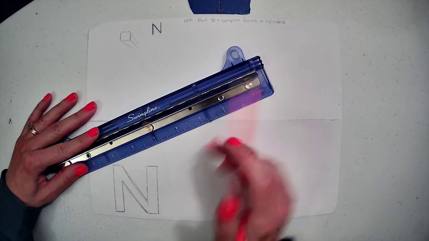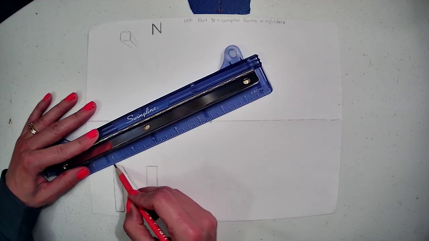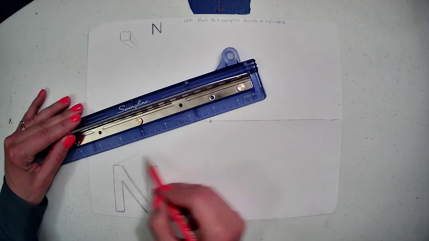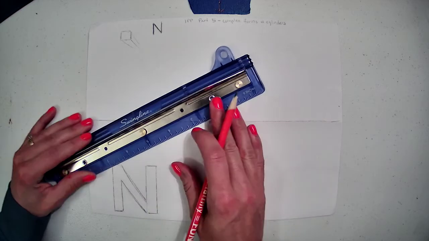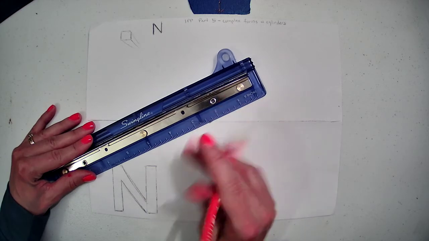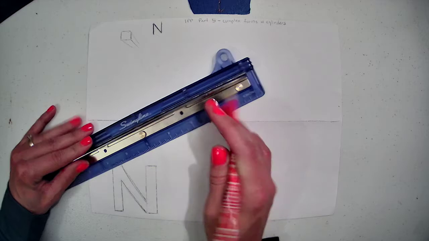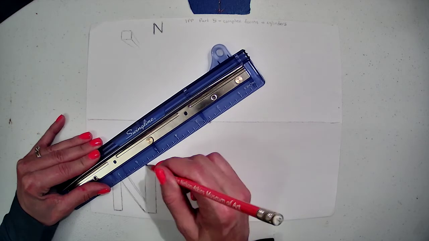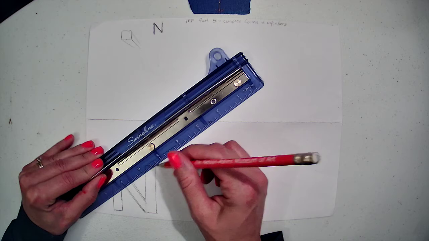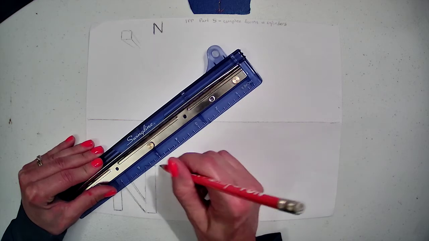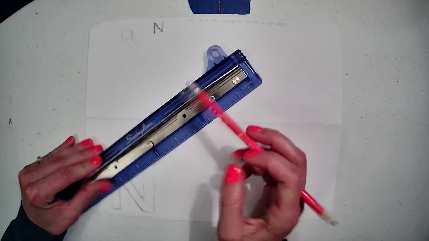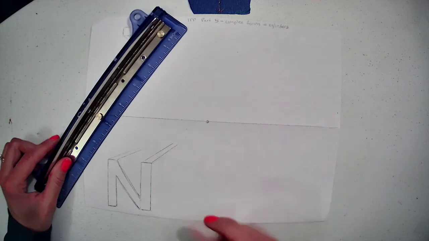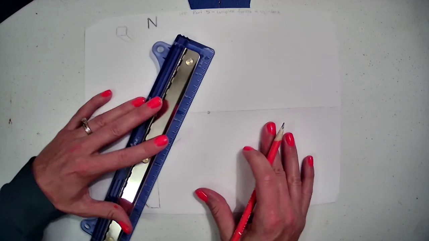So from the left to the right, I'm going to start doing this. I'm not going to go all the way because I don't want my N to go on forever. I'm just going to go a few inches back. I'm giving myself more than I think I need. I find it easier to erase than to get my ruler back in place and draw it again. All right, so far so good. I'm going to come down here and do this guy now.